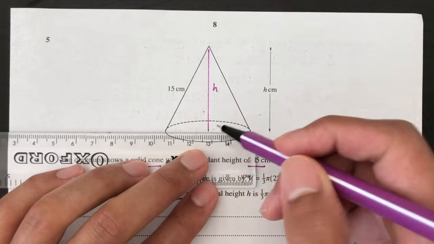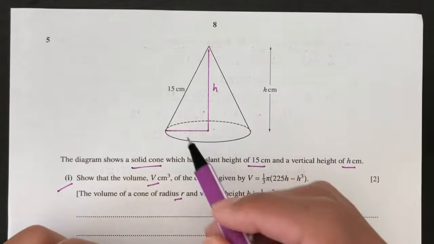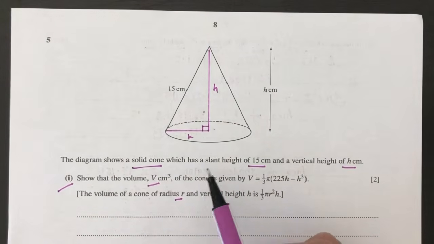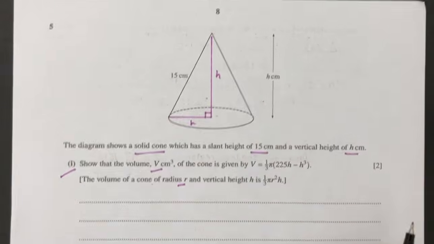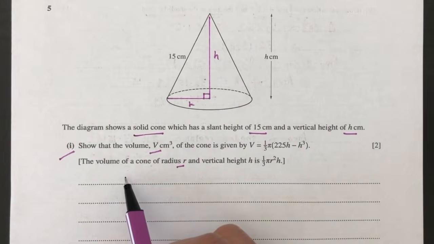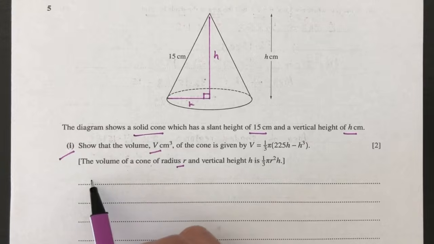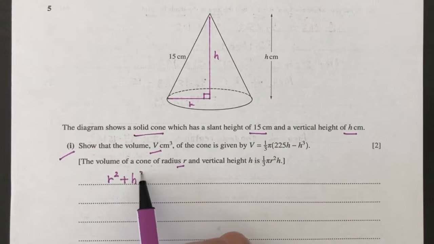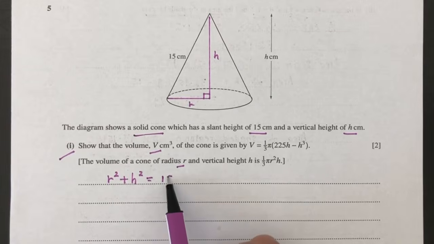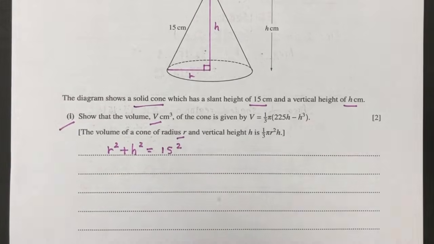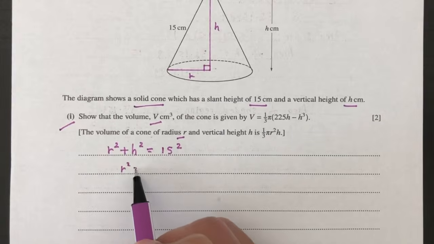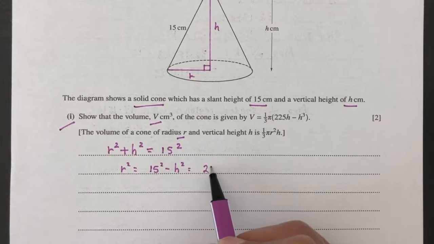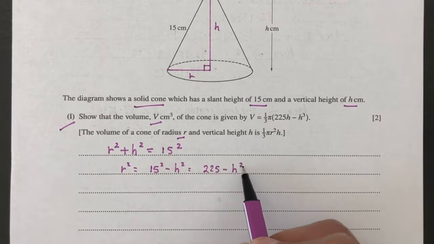And this line joining to the circle will be the radius. So if you observe, we have a right angled triangle. And how would you find the value of r? As you would know, the value of r is usually found by Pythagoras theorem. It is r square plus h square is equal to 15 square. Now r square is equal to 15 square minus h square, which is 225 minus h square.